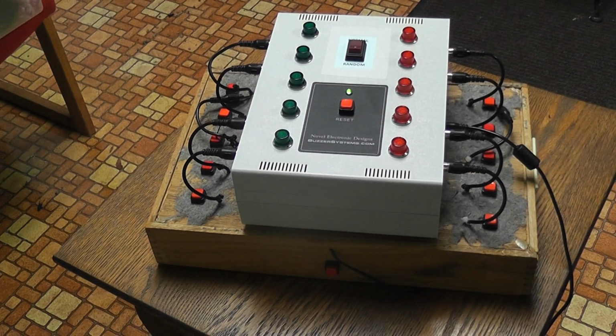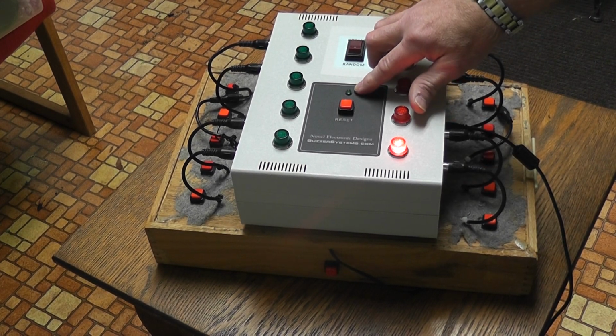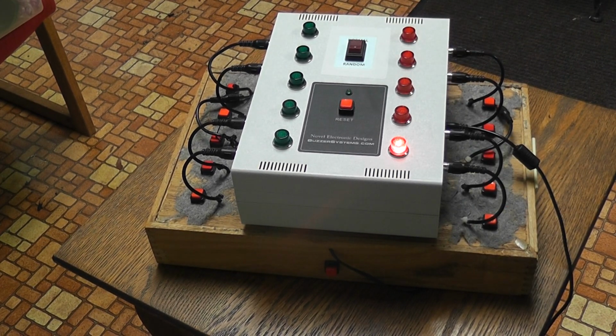Okay, now during the normal mode, when a player rings in, that player's light will come on. This light blinks once every second, and at the end of 30 seconds, the system will make a timeout sound, and then the system will clear itself for the next question. I'm going to go ahead and let it run all the way through so that you can see it do that.